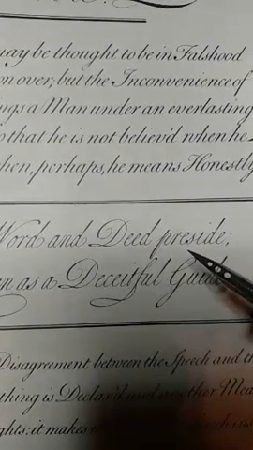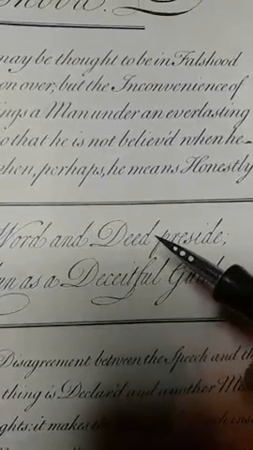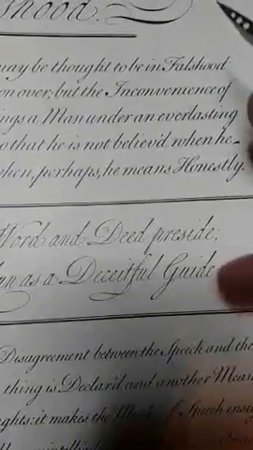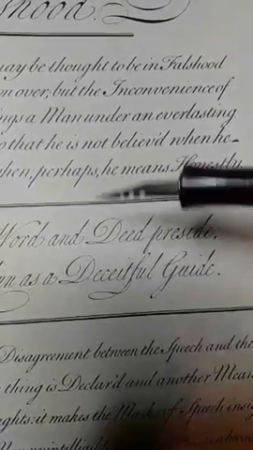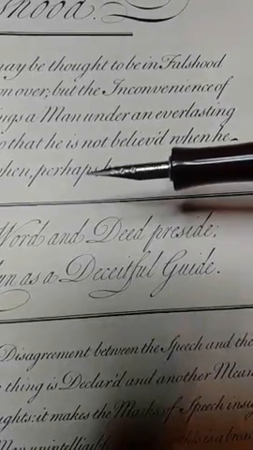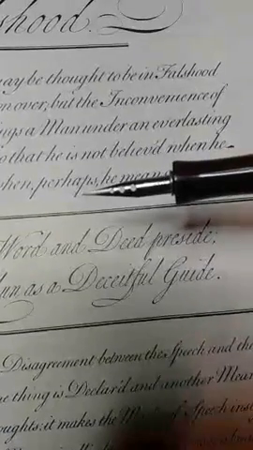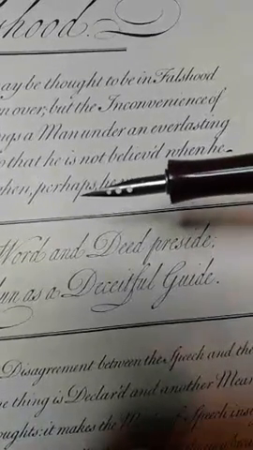Traditionally, it was written with a quill. The metal nib that we know today wasn't popular until the mid to later part of the 1800s.